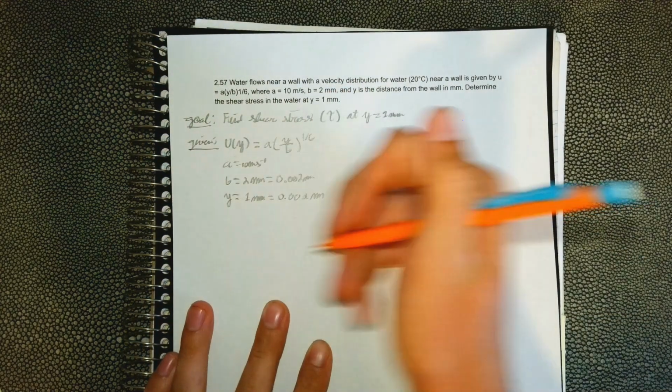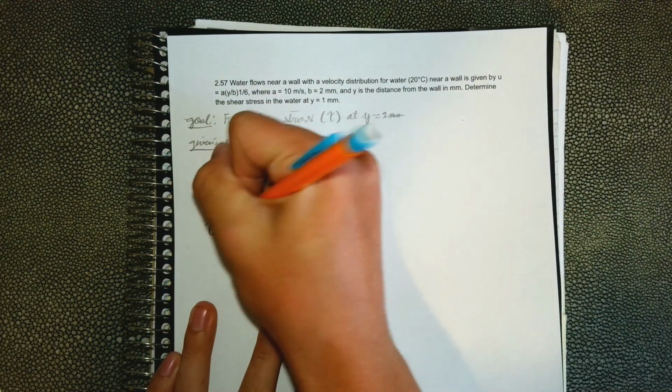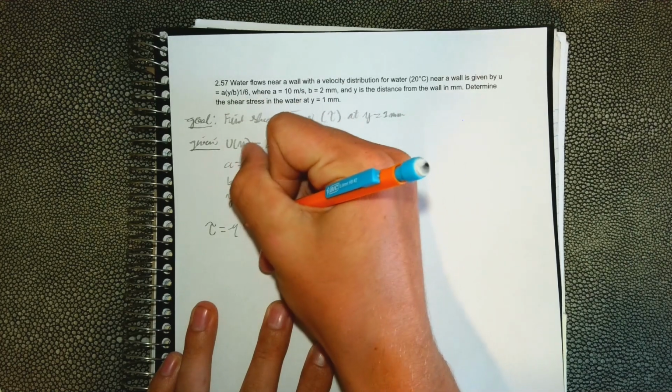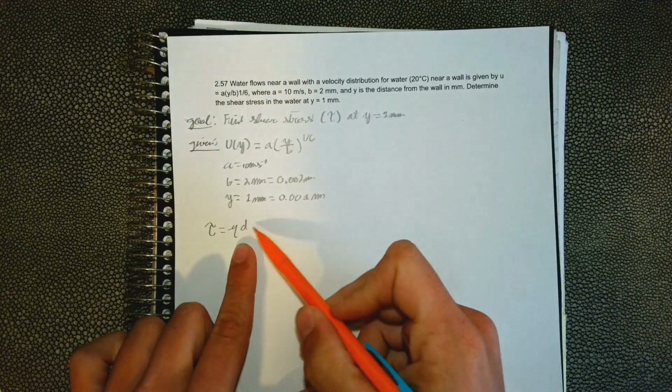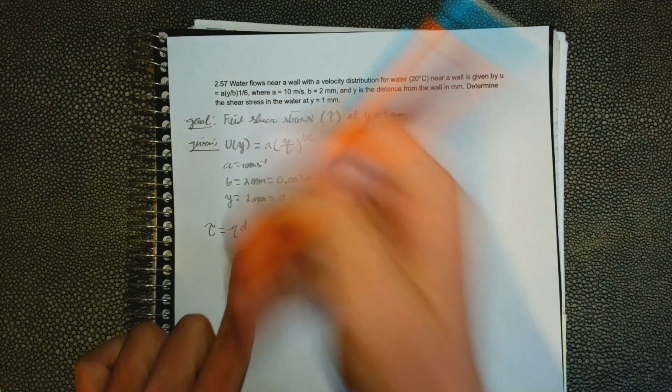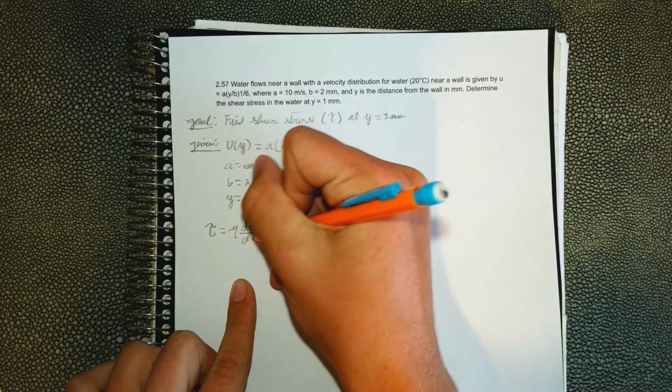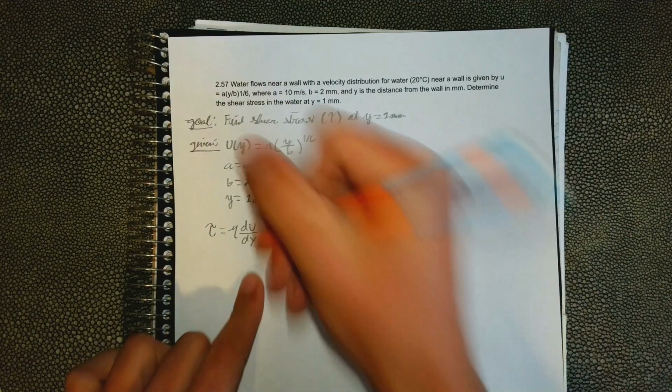So we'll go ahead and write that. In the textbook they put a V for velocity, but I'm going to put U because that's what the question uses. I don't know why they switched it up on us.